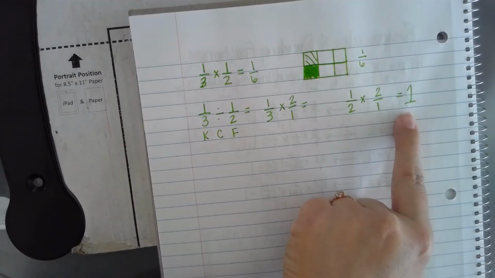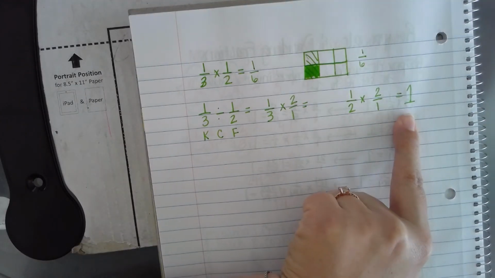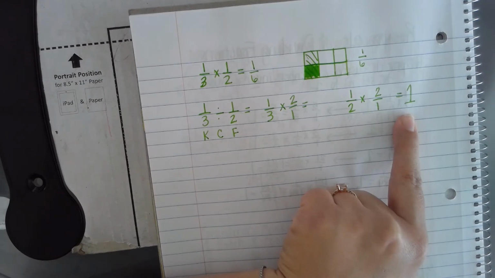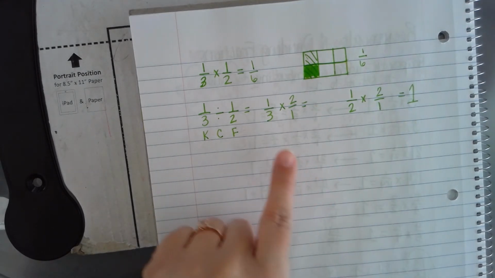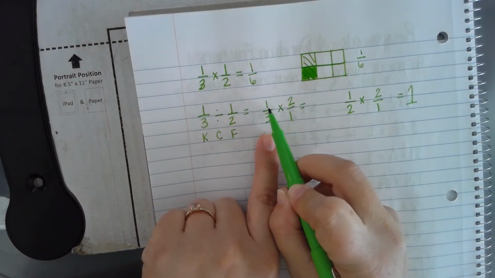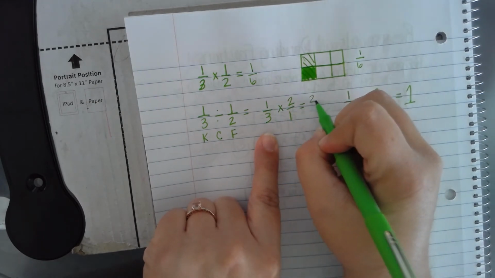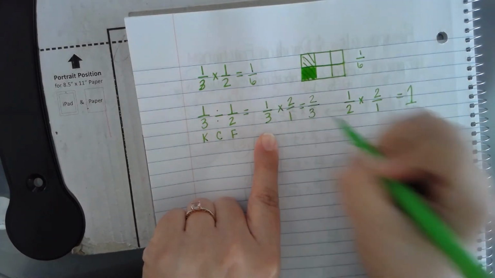Because if we use that reciprocal, 1/2 and 2 over 1, we get 1 unit. And our goal in division is to get to 1 unit, right? What does 1 unit get? So now, 1 times 2 is 2. 3 times 1 is 3.